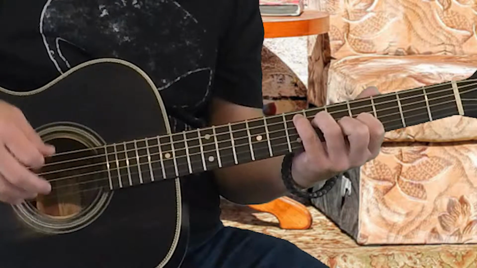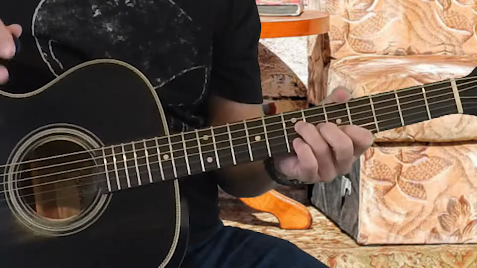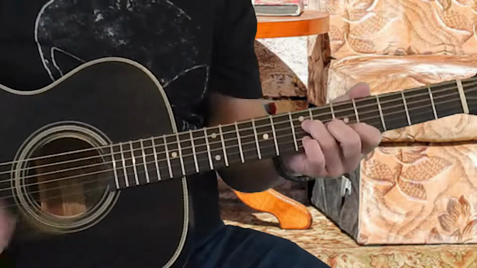All right, so I'm going to play verse 2 where they do this, and you're going to hear it. They're just going to ride on that A for a moment. Sounds like this.